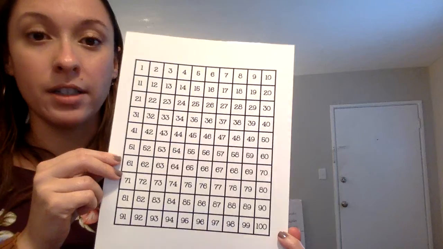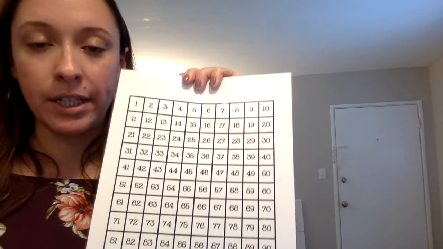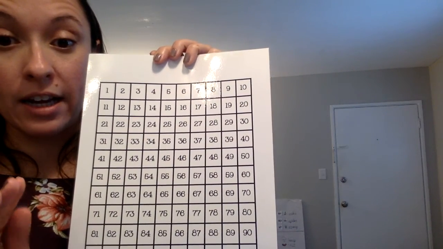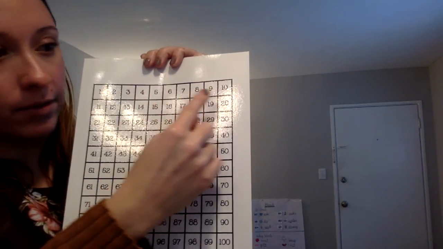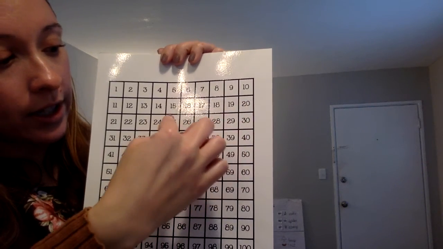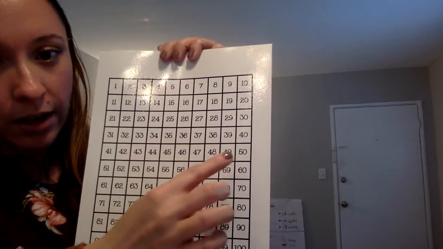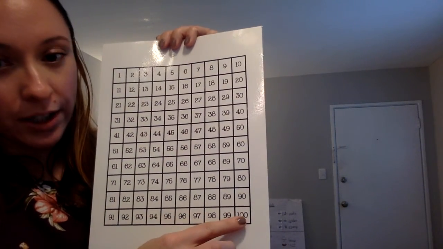All right, we also talked about skip counting by fives. So when we skip count by fives, they're going to be all the numbers that have 5 or 0 at the end. Okay, so we would start with 5, 10, 15, 20, 25, 30, and we would keep going all the way until we get to 100.